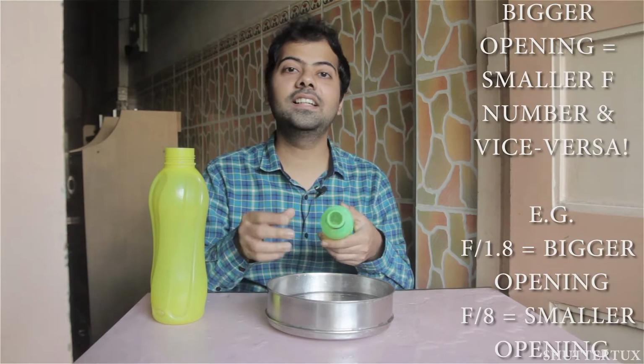So a bigger aperture can be f2.8, and a smaller aperture, wherein the lens opening is very small, can be f8. So to summarize all this, a bigger aperture will offer more light in a short amount of time compared to a small aperture, and that's what you need to be clear in your mind when using aperture.